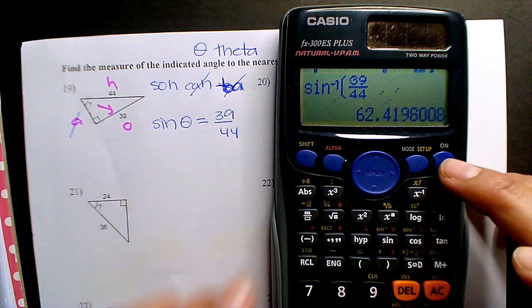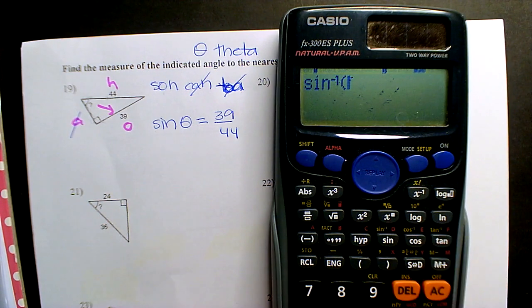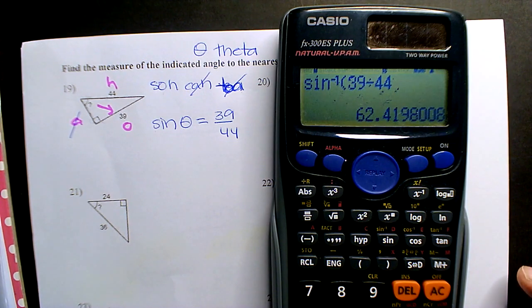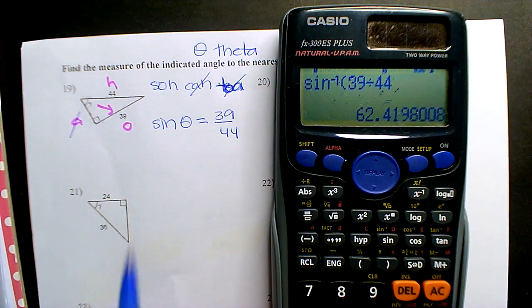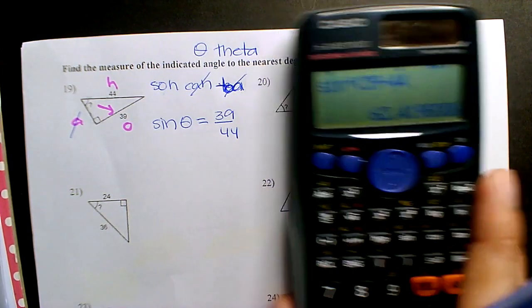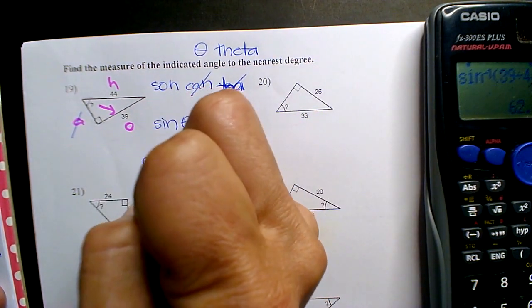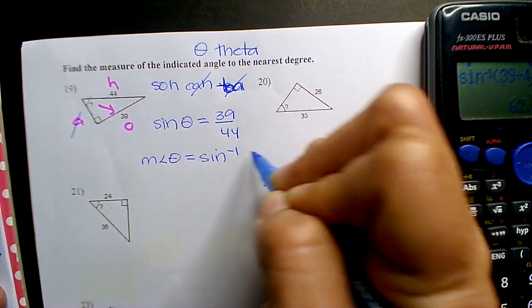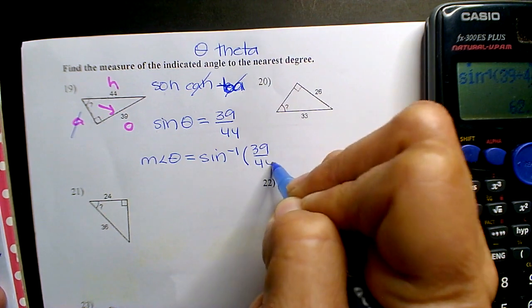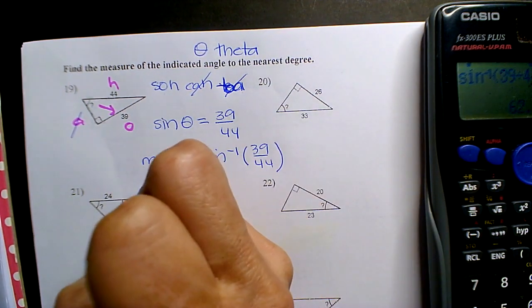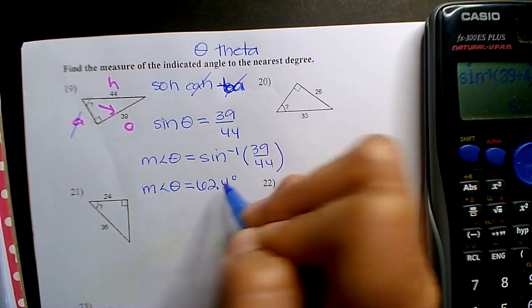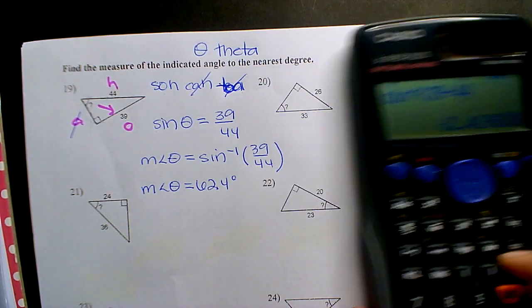Some of you may just want to go shift sine 39 divided by 44, and you could just hit the division button instead, and you still get the same answer. A lot of students will go from here to here, but technically you would have to write the measure of angle theta is inverse sine of 39 over 44. And now that's where you go to your calculator, and that's where we get 62.4 degrees. And that's your answer. You're welcome.